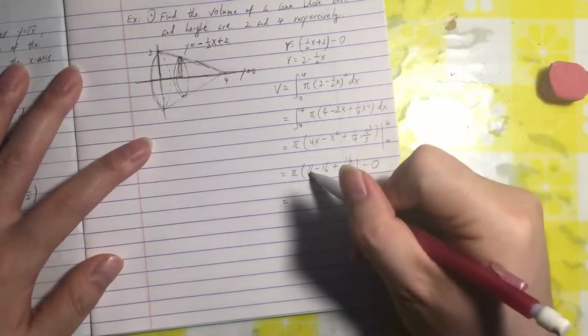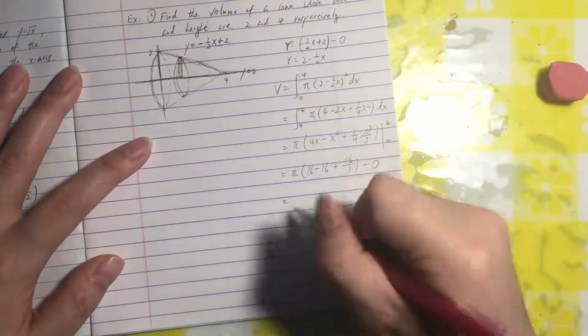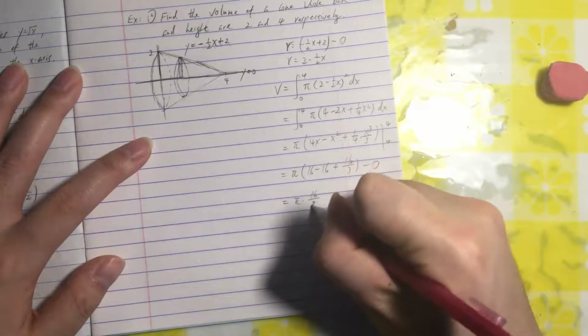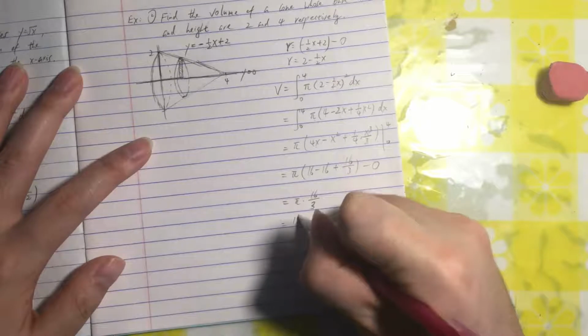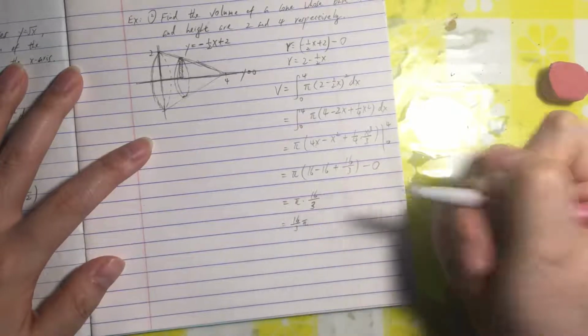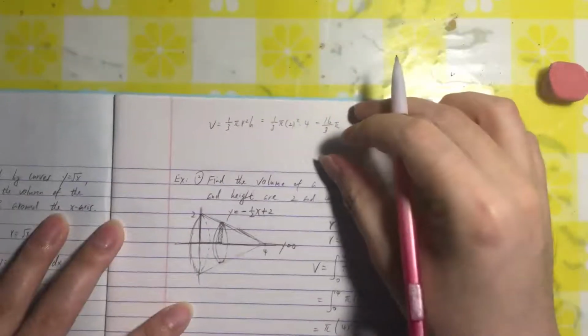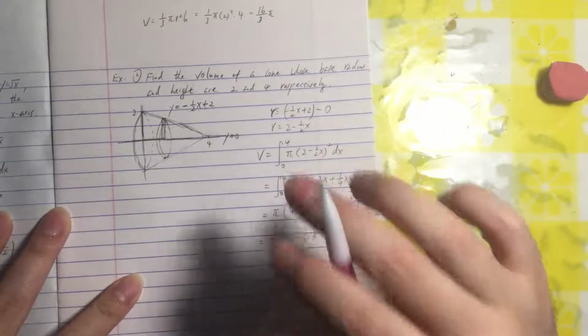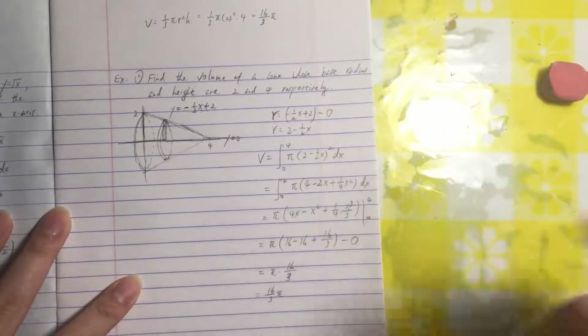So together, 16 minus 16 can cancel. We get pi times 16 over 3, which is 16 over 3 pi. Let's match what we have here. So we get exactly the same answer. That's how we find volume of a cone using calculus.